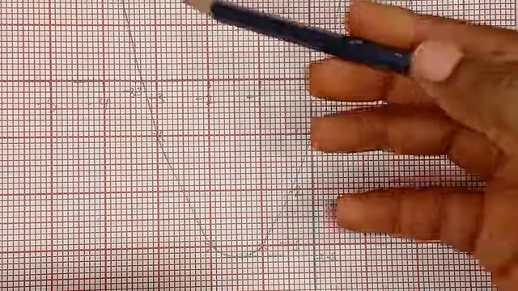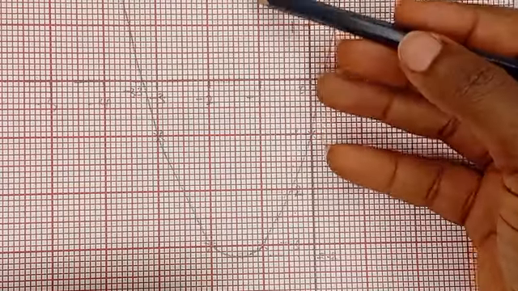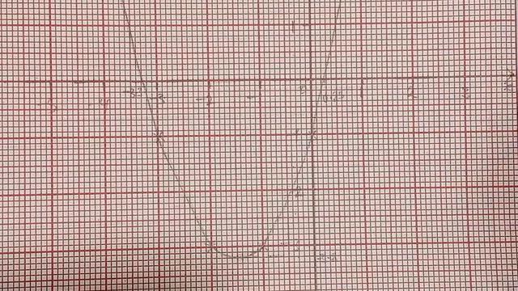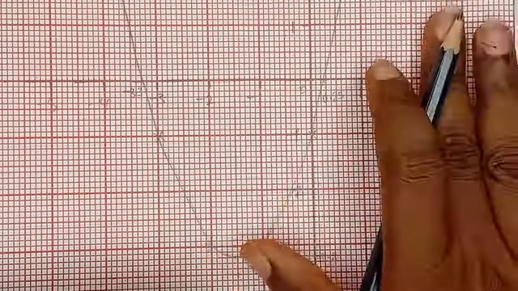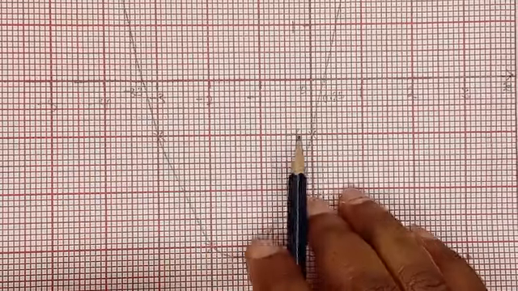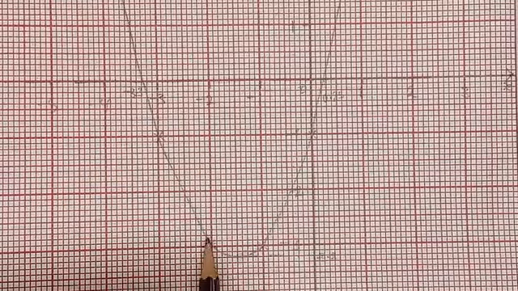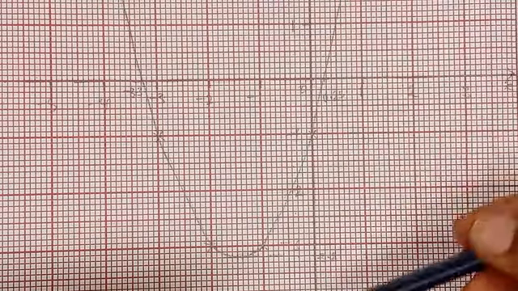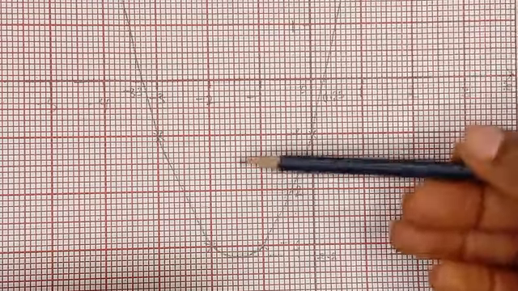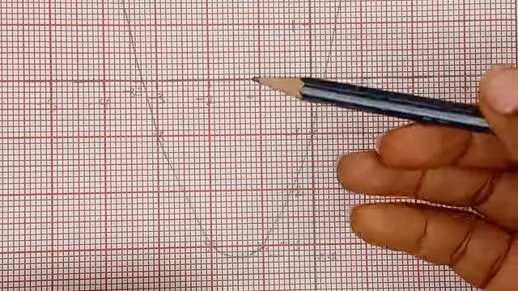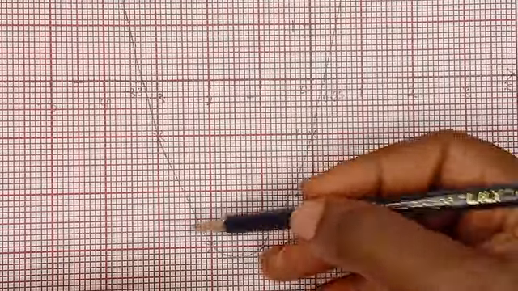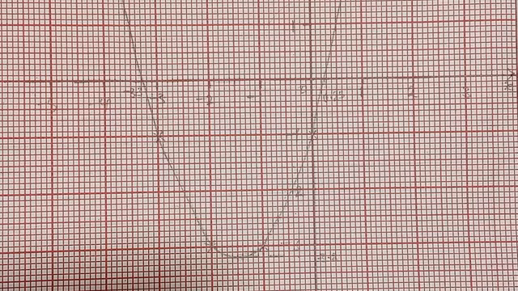If we look at this graph, we see that at this point the graph divides into two exact halves. Whatever we have on this side is what we have on this side. You can see this point, this point, this point, and the rest of them. So we could also have it as the axis of symmetry. If we ask for the axis of symmetry, we are looking for what x is at that point. So the axis of symmetry of this graph is x equal to negative 1.5.